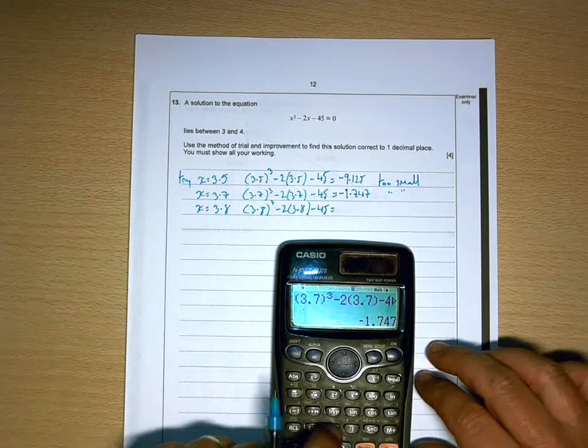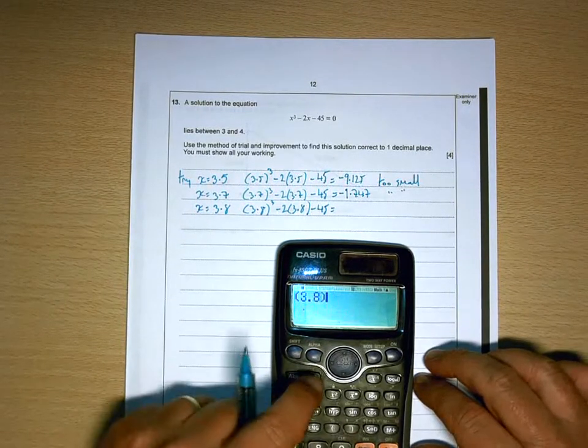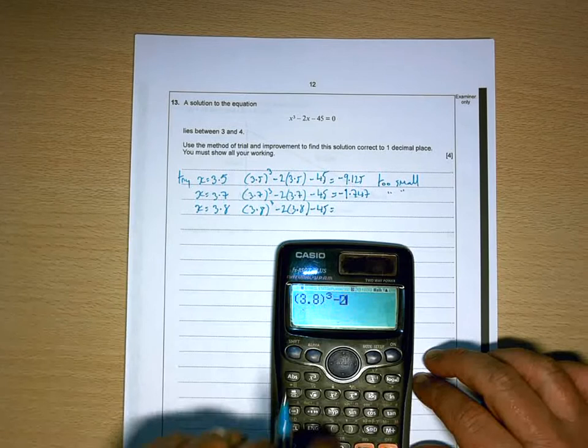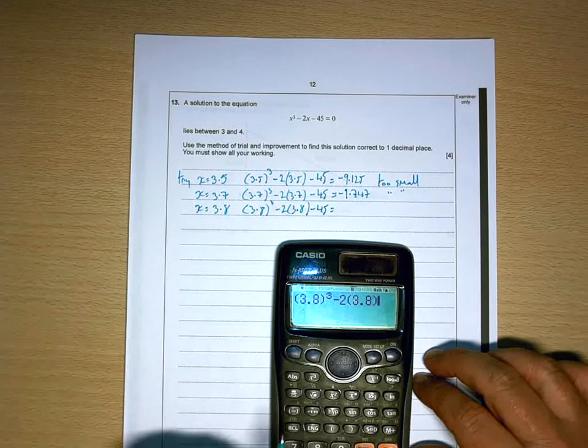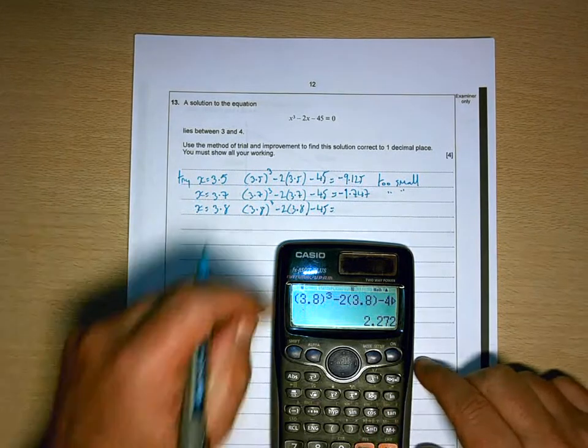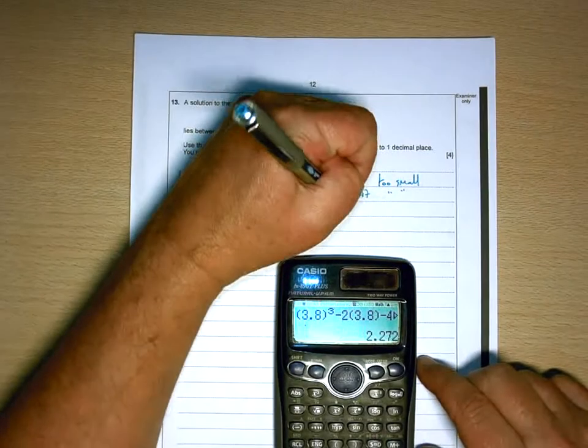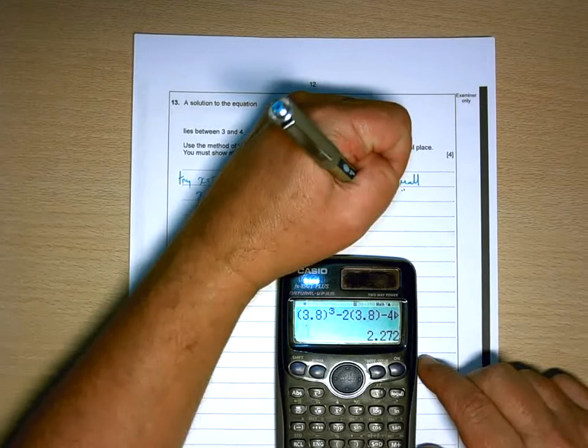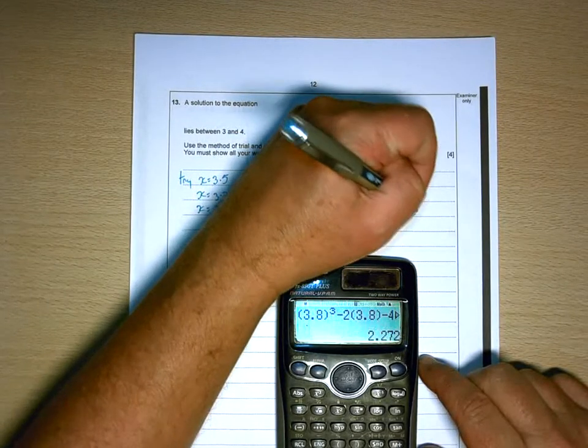See what that gives us. So 3.8 cubed, take 2 lots of 3.8, take 45, positive, plus 2.272, too big.